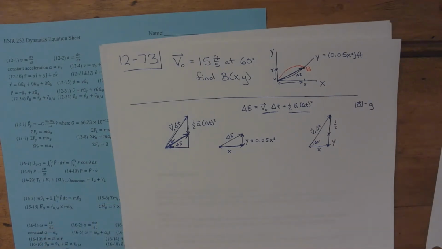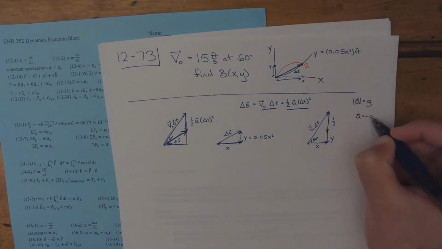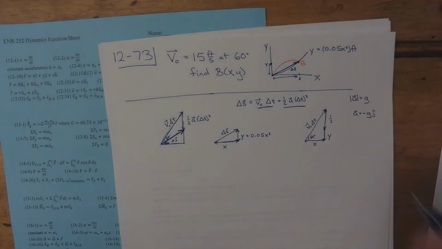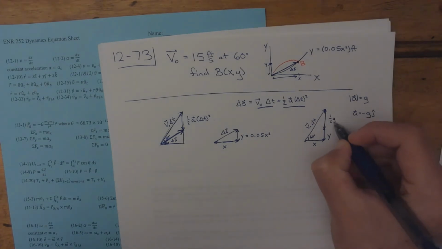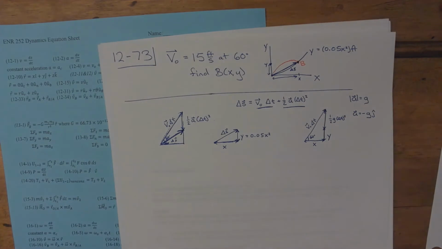Remember, the acceleration is pointing downward, but little g is always positive, so the magnitude of the acceleration is little g. And if you wanted to write the acceleration as a vector, you could say negative g j hat to show that it's pointing down. Okay, so this is 1/2 times g times delta t squared.